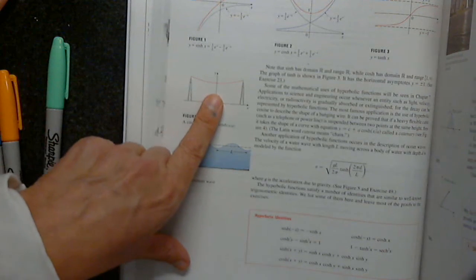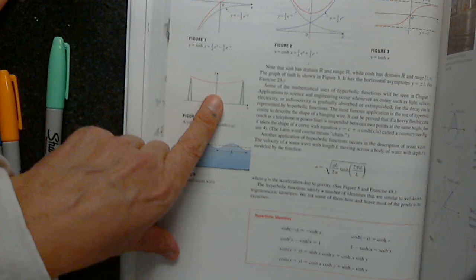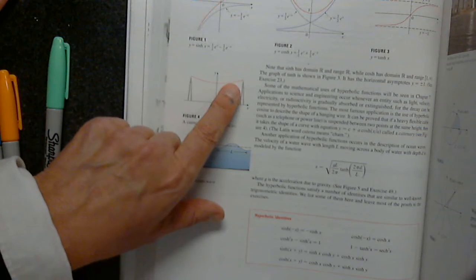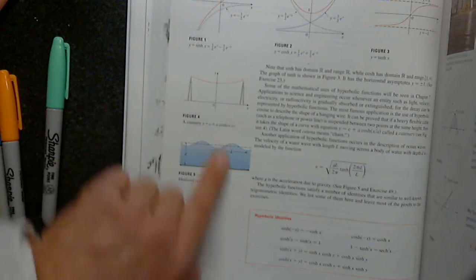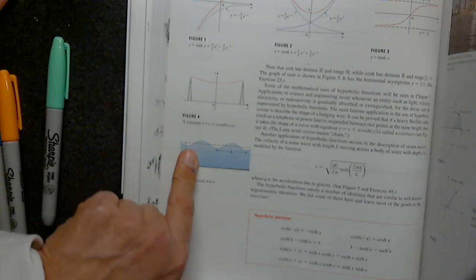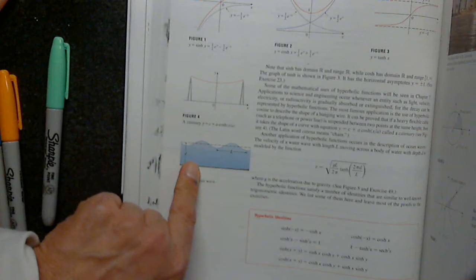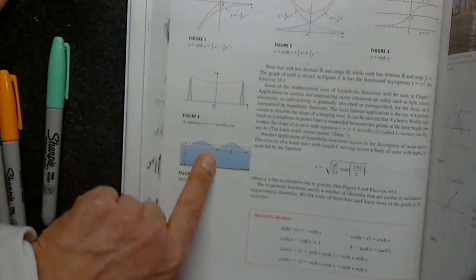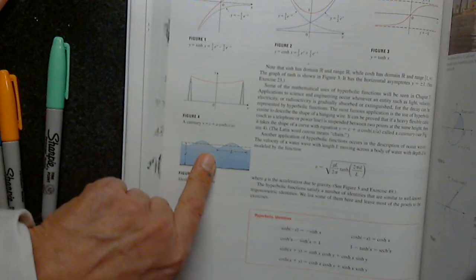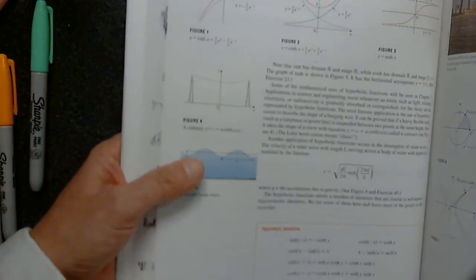No function works well here. Not trig, not polynomial, not rational, not radical, not absolute value, nothing. And they came up with a function that combines the 2 exponential functions. And they came up with this. Also, they wanted to model the ocean waves. And they said, well, what about sine and cosine? No. And they came up with another combination of exponential functions. Not any exponential function, but the natural exponential function.